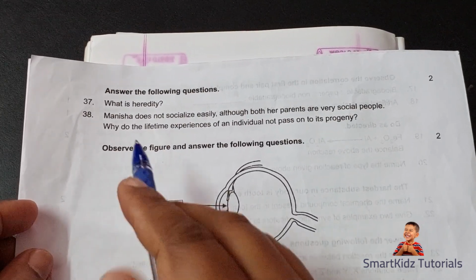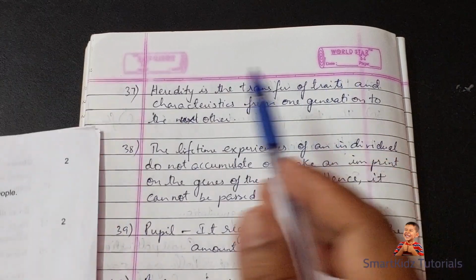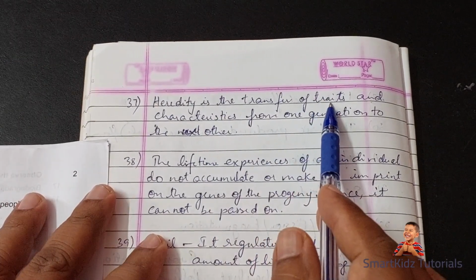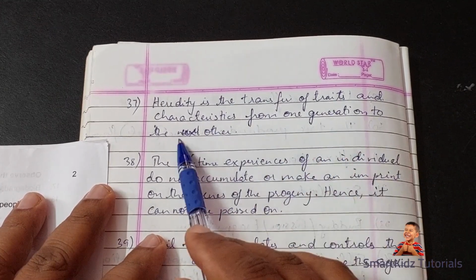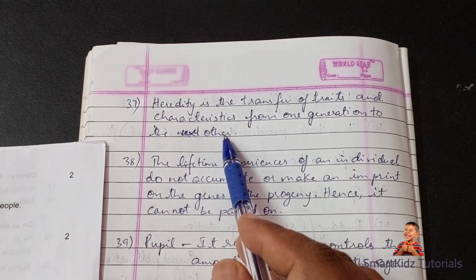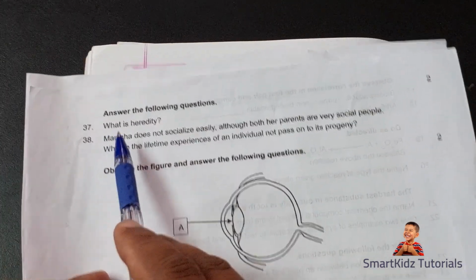Answer the following question. Question number 37. What is heredity? Heredity is the transfer of traits and characteristics from one generation to the other. That is the answer.